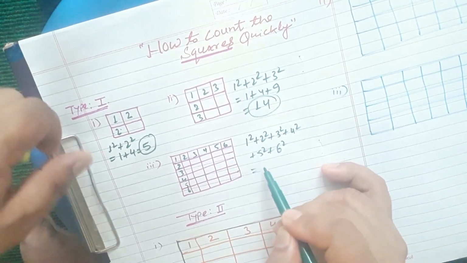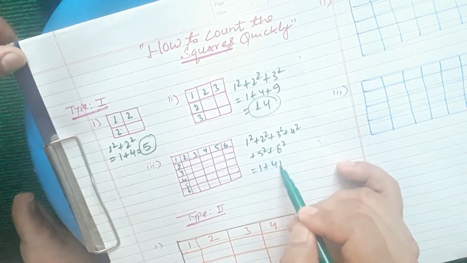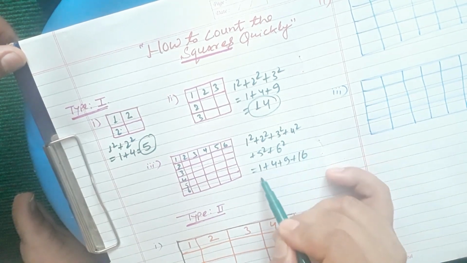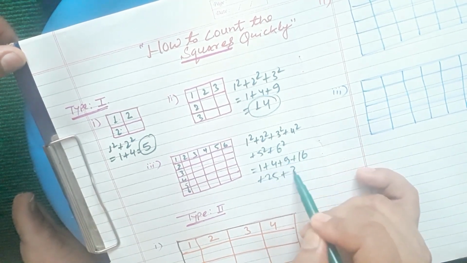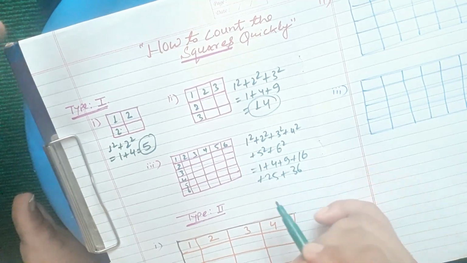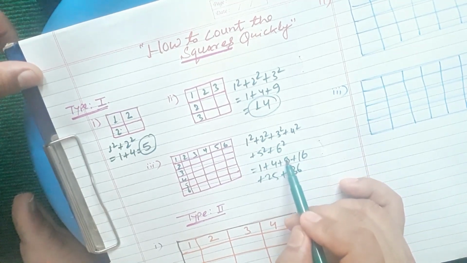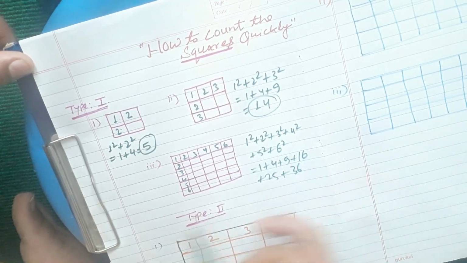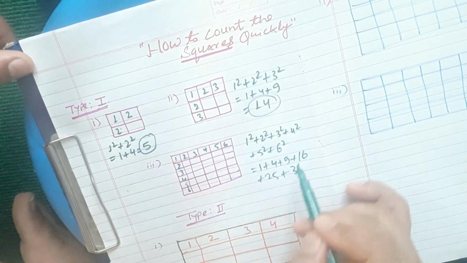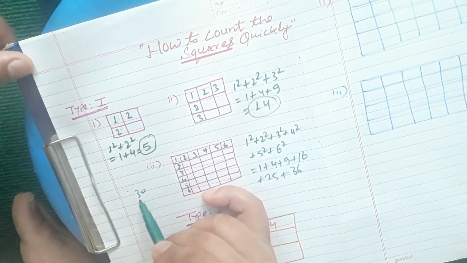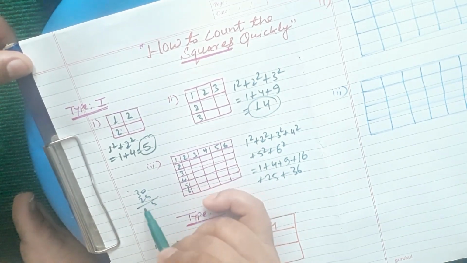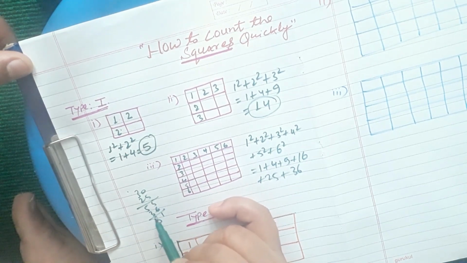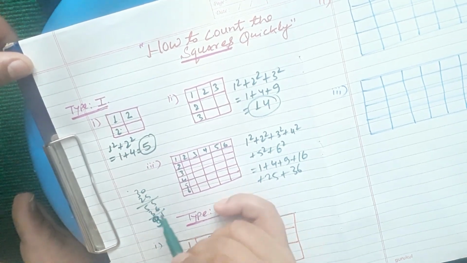Now you have to add: 1 plus 4 plus 9 plus 16 plus 25 plus 36. Already we have done 1 plus 4 plus 9 is 14, 14 plus 16 is 30, 30 plus 25 is 55, 55 plus 36 is 91.